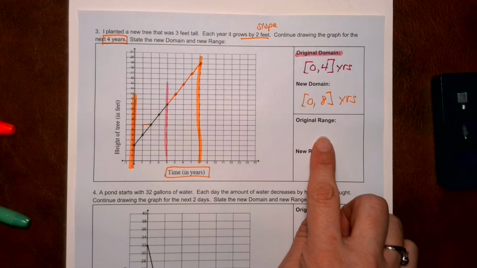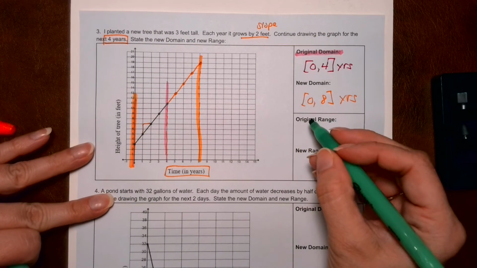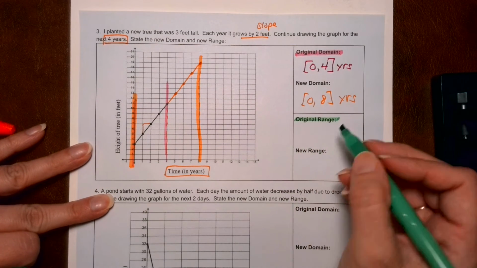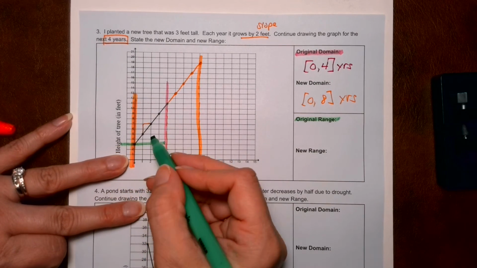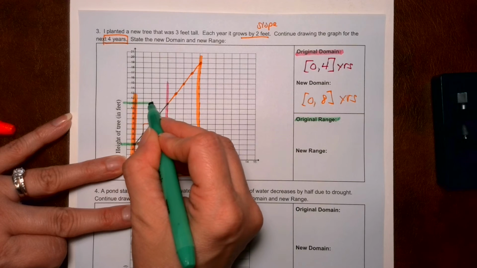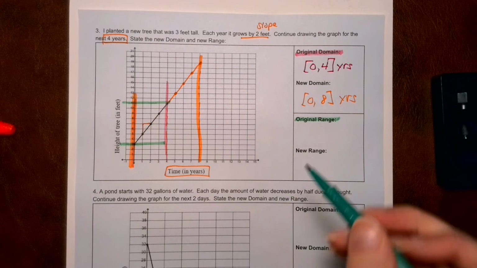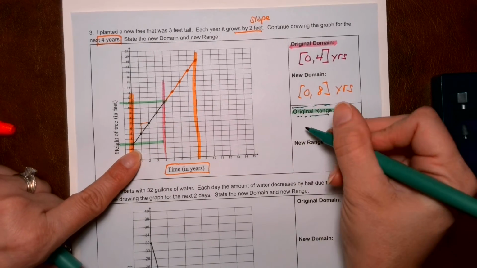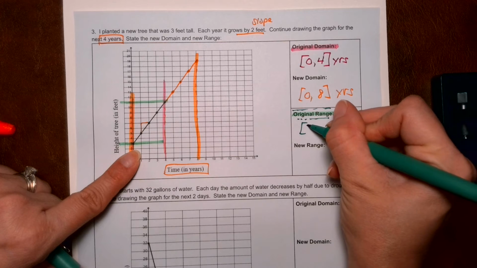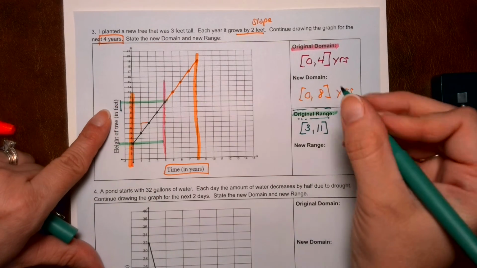How about the range? The range is the low to the high. So if I look at the original range, the graph started at 3 feet tall and got all the way to 11 feet tall. If you draw the floor and the ceiling, it started at 3 and went all the way up to 11, and these are feet.